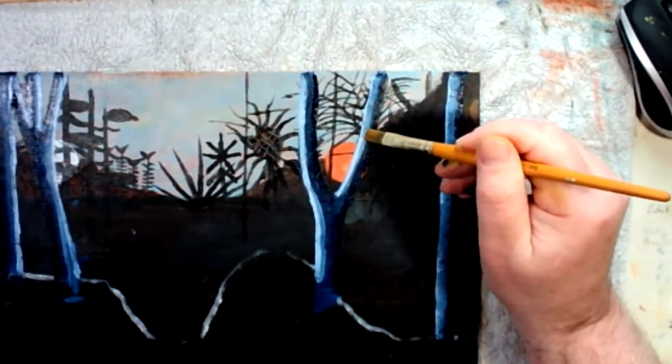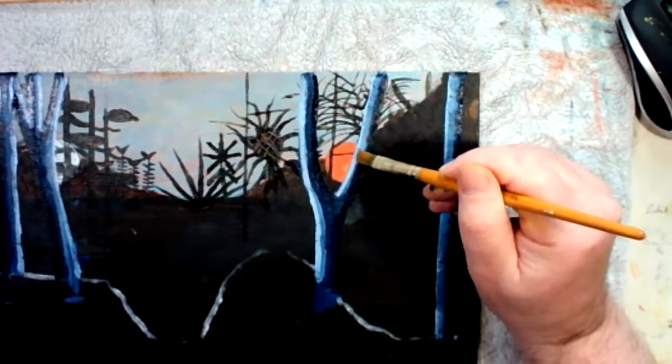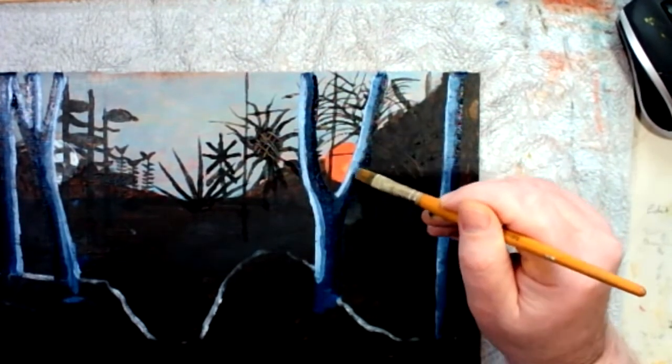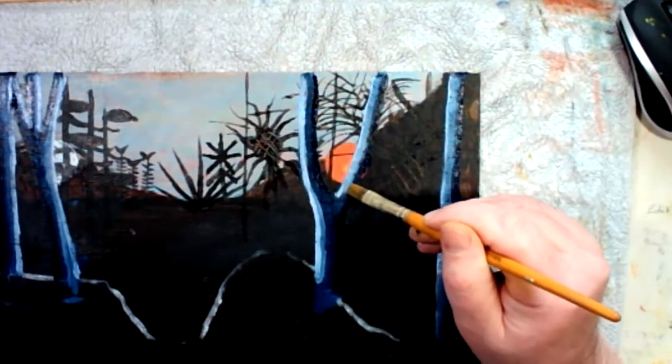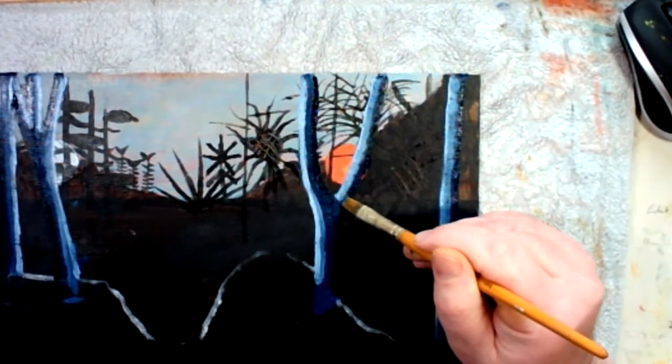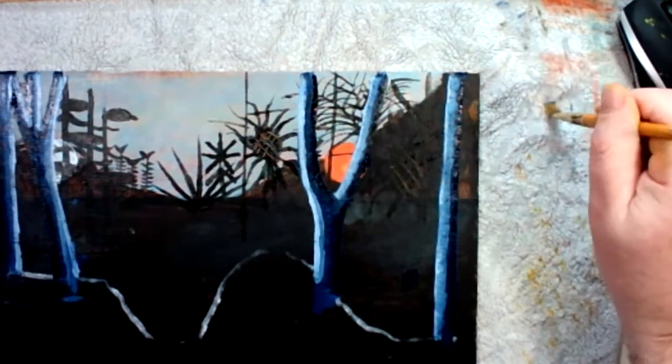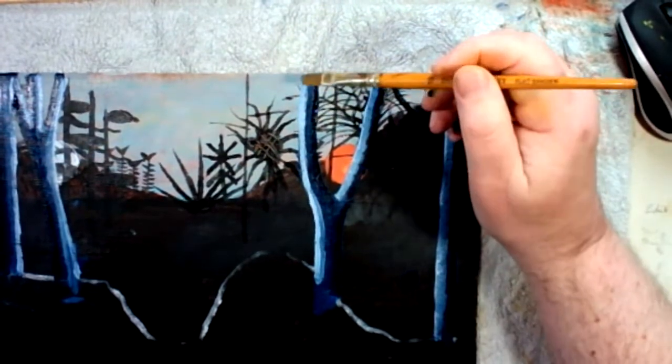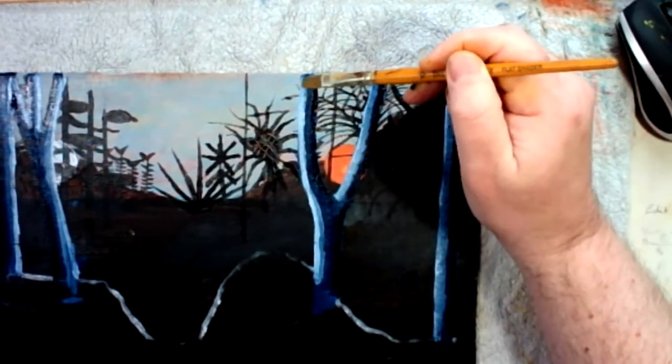So that has taken some of the abruptness away from the white line. It seemed a little bit too abrupt. It's lacking kind of subtlety.